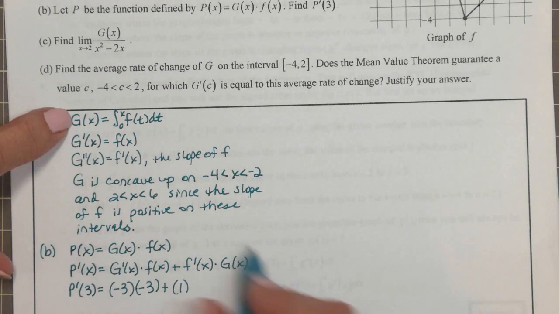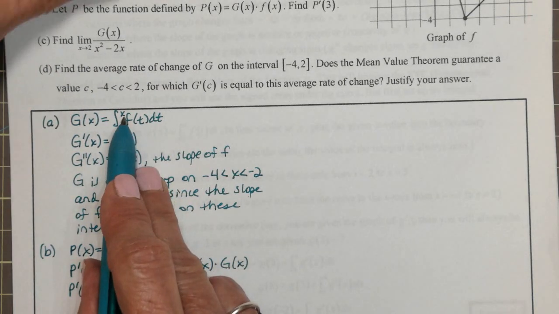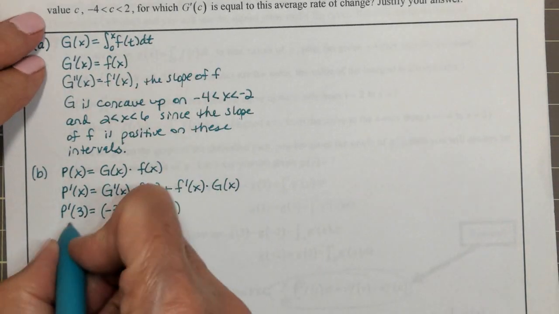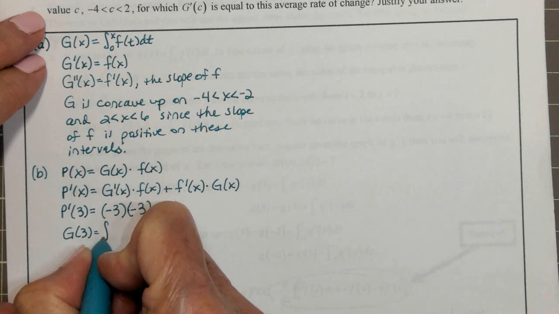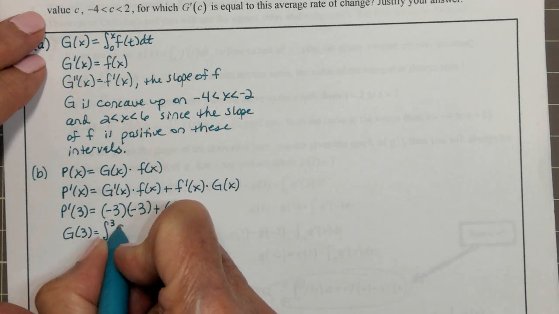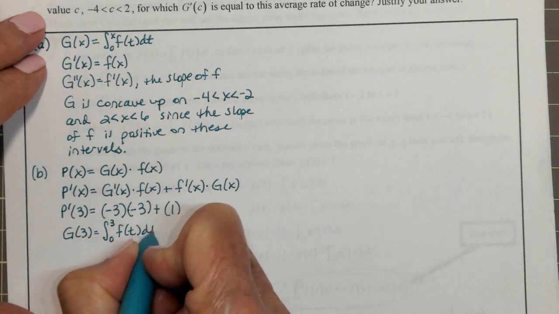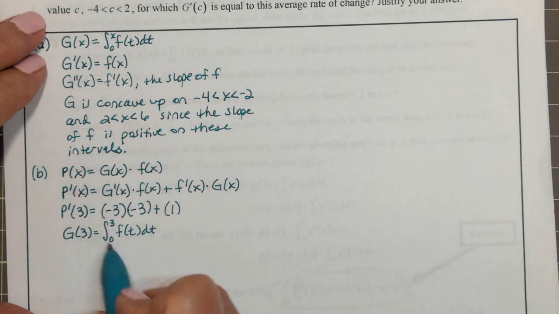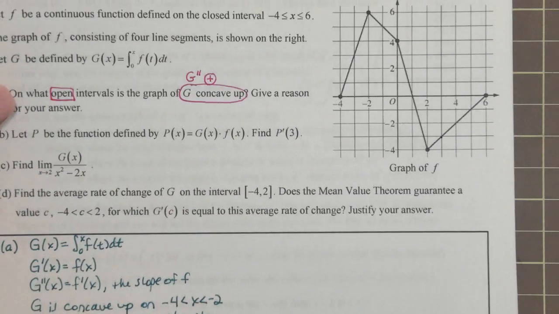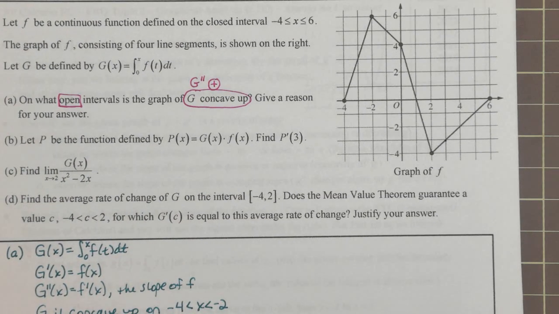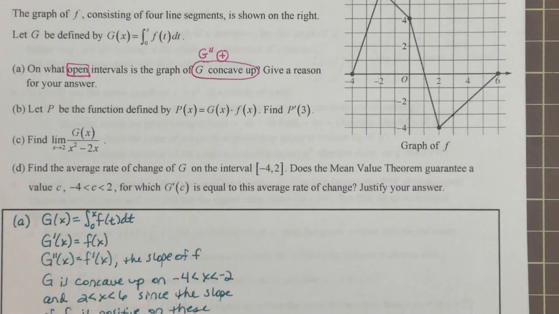I go to my G function and I'm going to put in 3 for X. So I'm going to come off to the side. G of 3 is the integral from 0 to 3 of F of t dt. How do I find that? Signed area under the curve. So G of 3, I want 0 to 3.